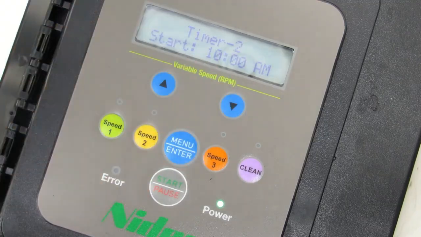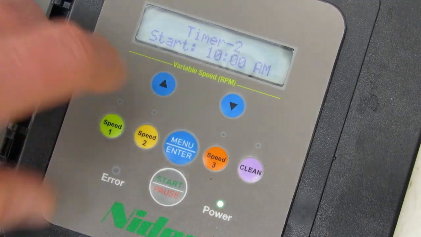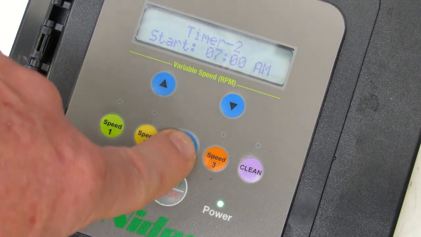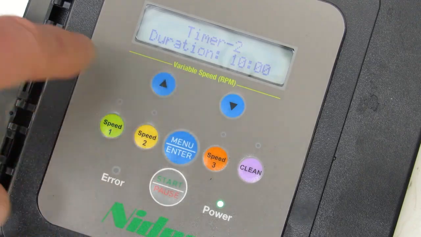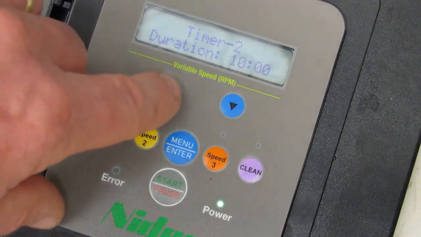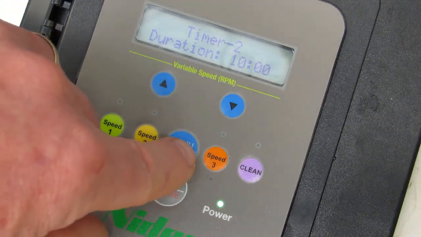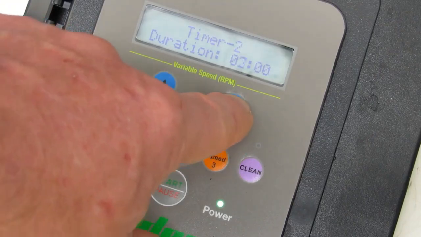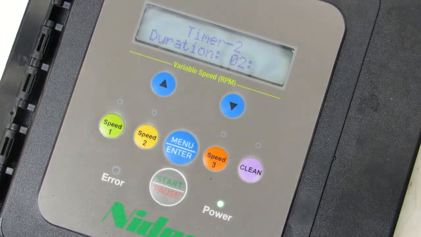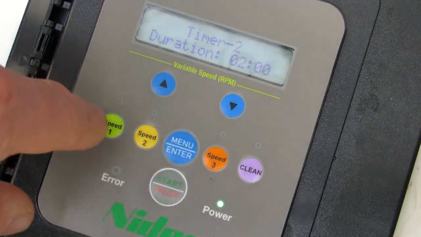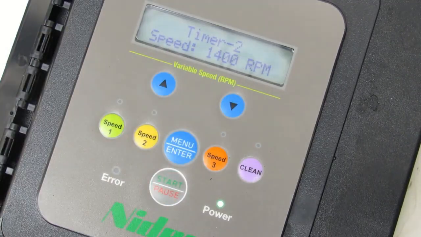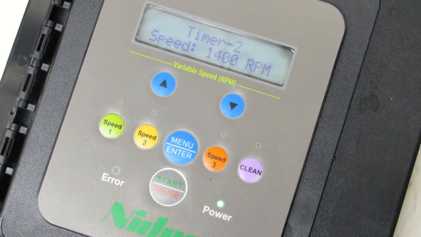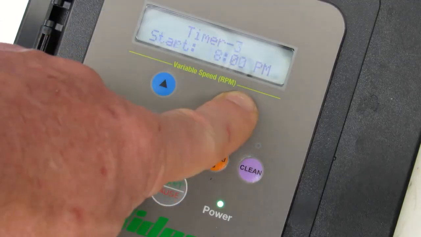Okay, we're good. Go to timer 2. My timer 2, since the first one was a duration of 2 hours. Enter again, enter again. Duration of 2 hours again. So let's get this and run that down to 2. Enter, enter, down again. And the 1400 is correct, so I want to leave it there. So we want to go to the next one down.